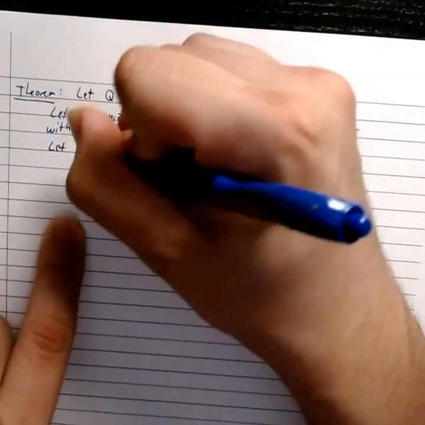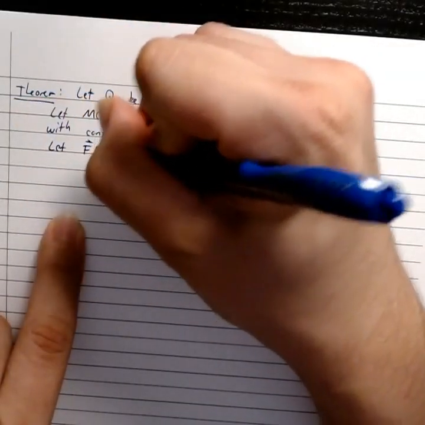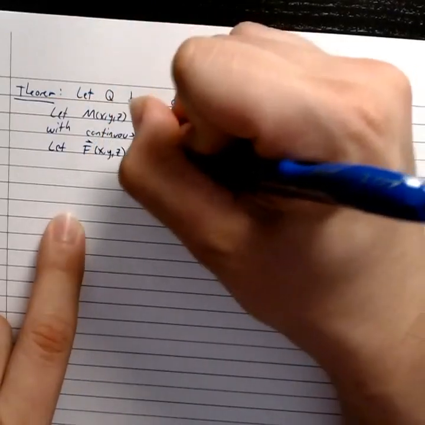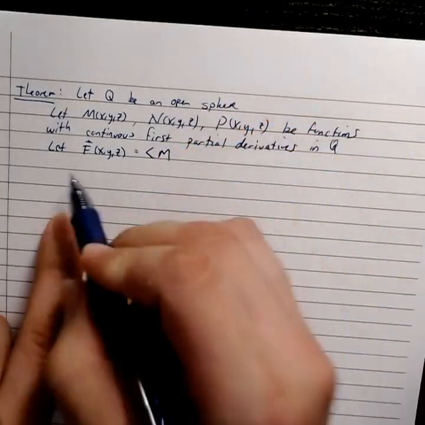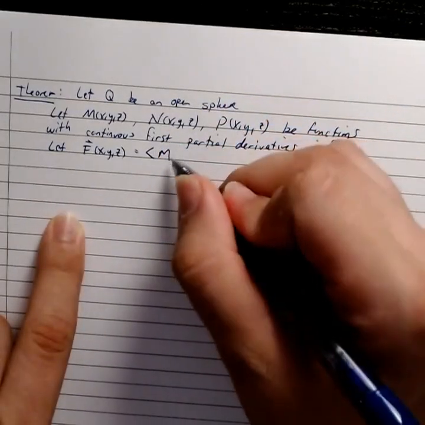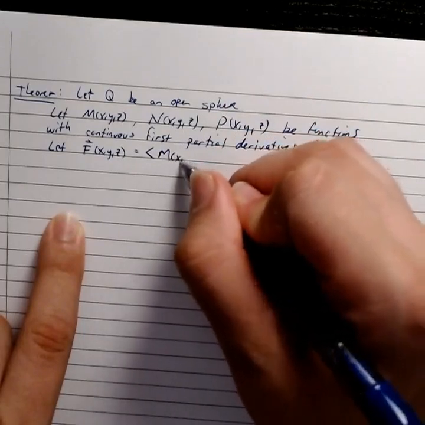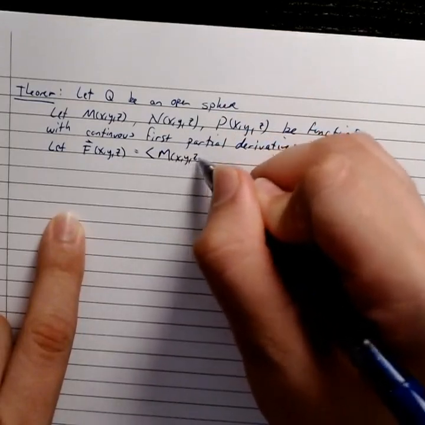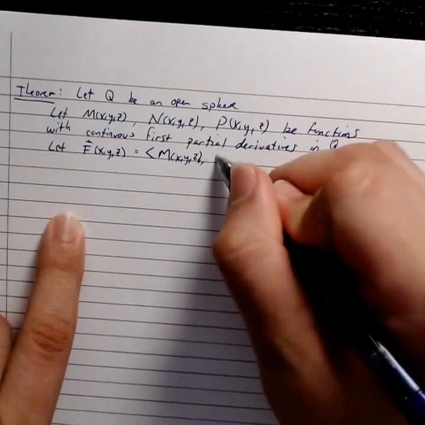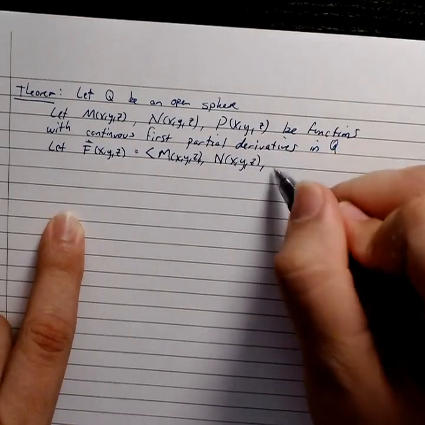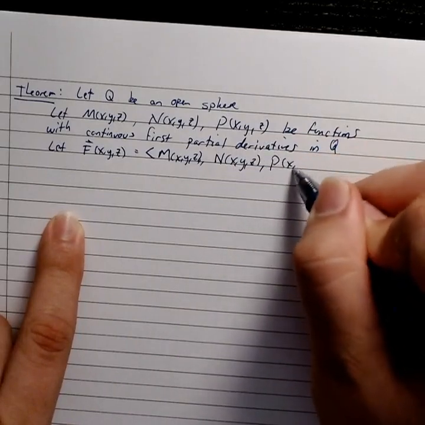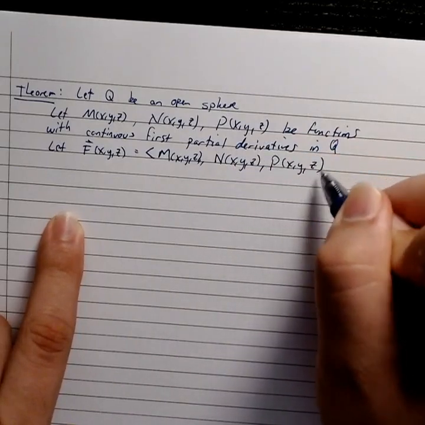And finally, let's define a vector field. Let f of x comma y comma z be given by these 3 functions. The vector field is given by a vector whose first component is given by the function M, whose second component is given by the function N, and whose third component is given by the function P. Okay, so these are all of our conditions.